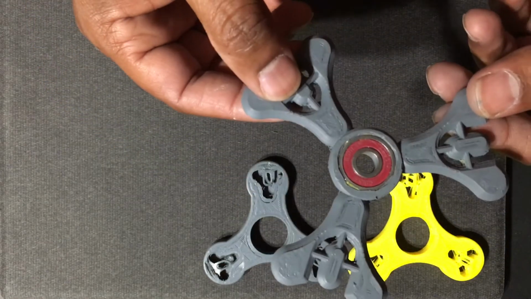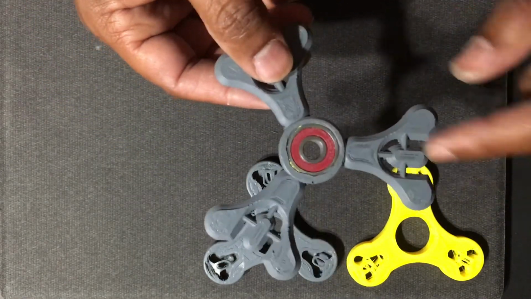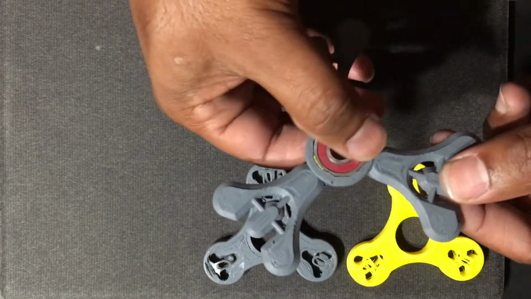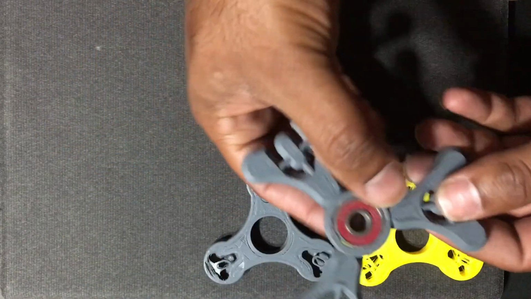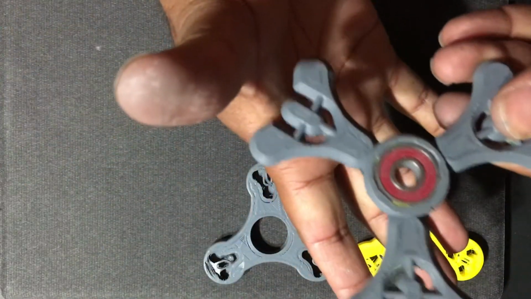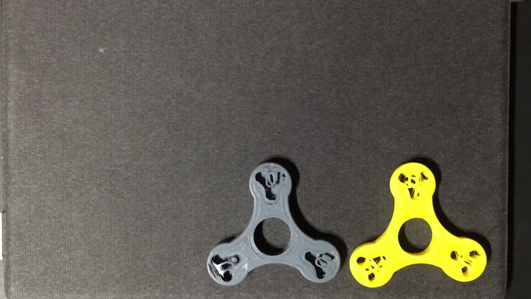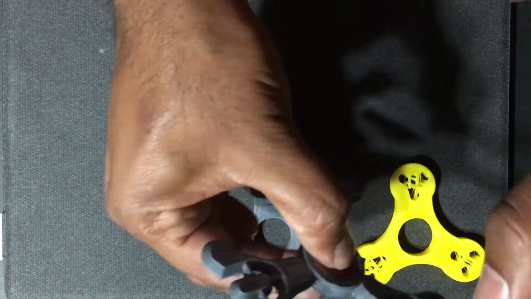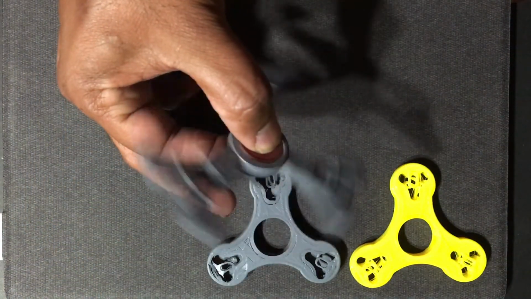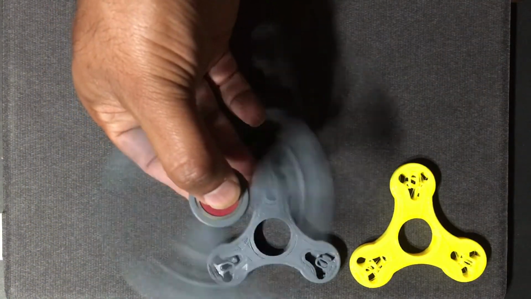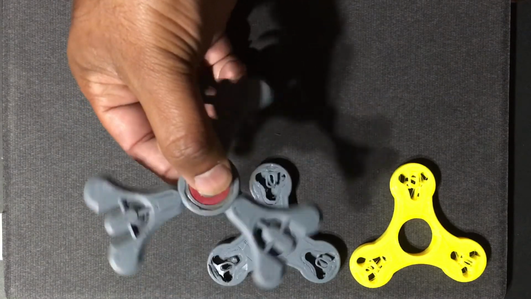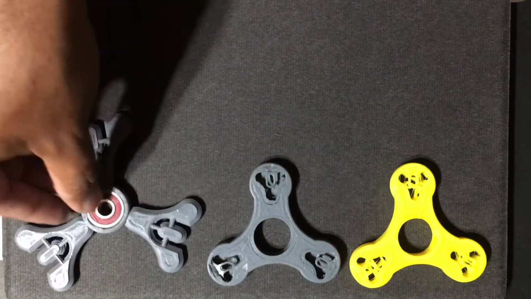So this is the other one that we printed. This one doesn't need any counterweights on it. This one actually spins pretty good. Just a little bit longer, so it hits my hand right here when I spin it. Oops. So besides that, it spins pretty good, and that's the end result we're going to go for at the end of the day.